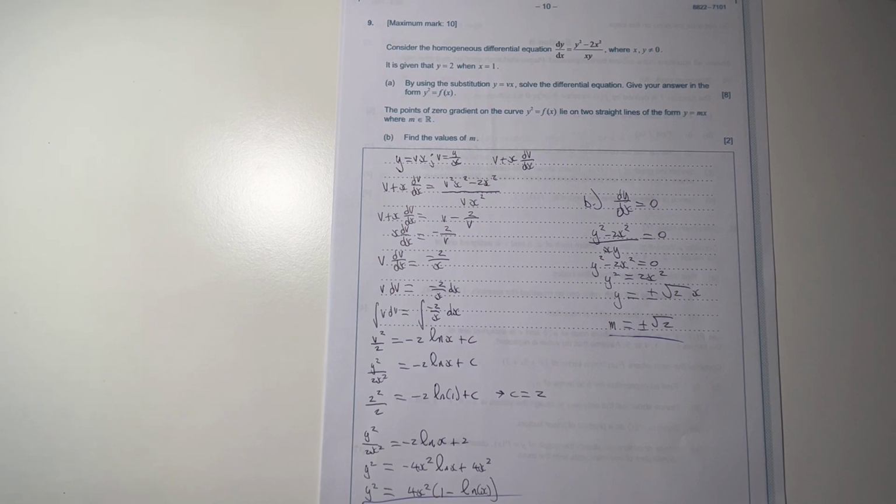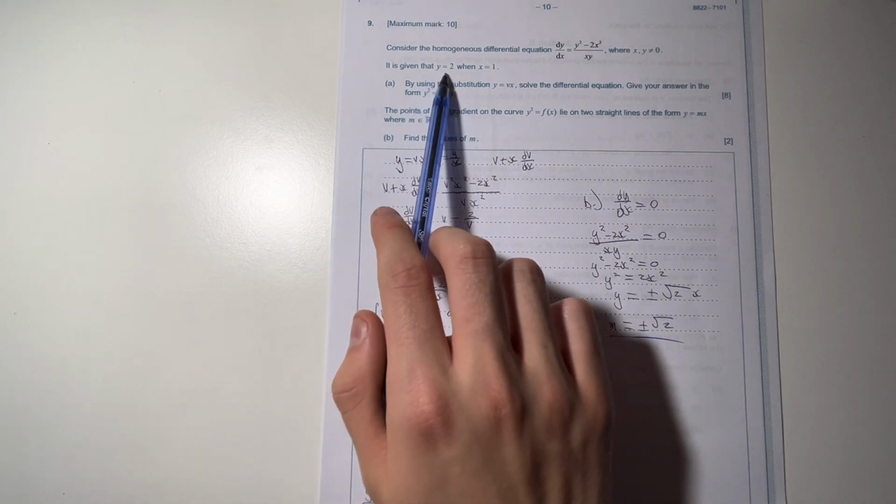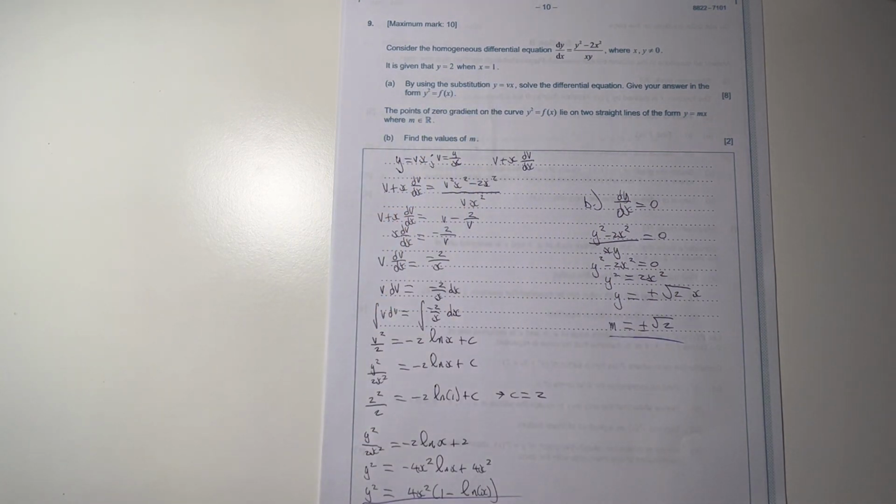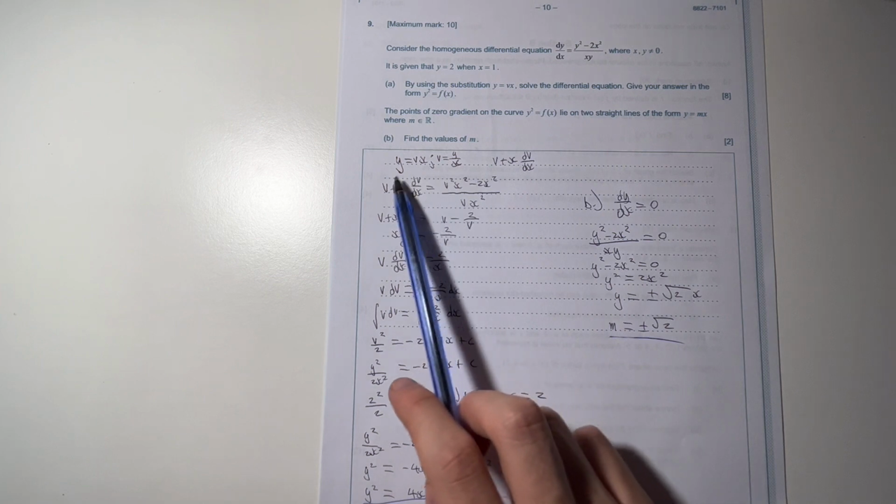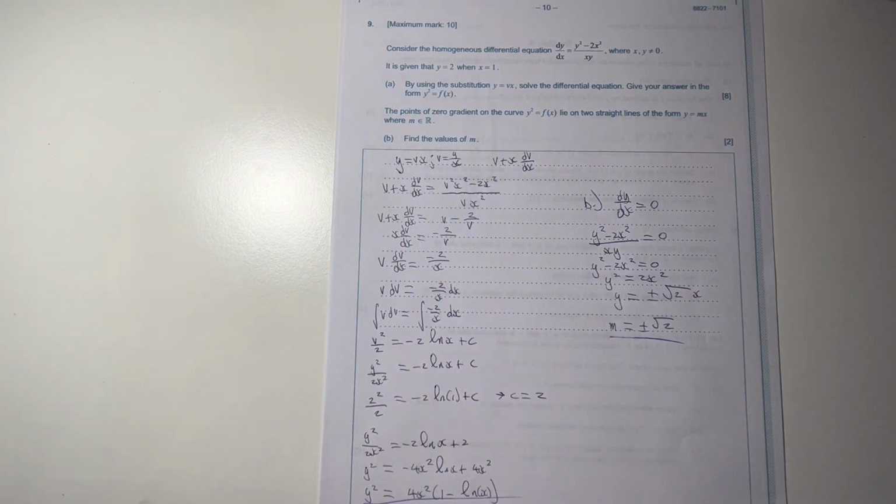Question 9. In this question, we are given a homogeneous differential equation, and we are asked to solve the equation, given that y is equal to 2 and x is equal to 1. I'm going to run you quickly through the first basic steps you need in order to solve these differential equations. For the homogeneous ones, there are 3 main things that you need to know before actually solving it.